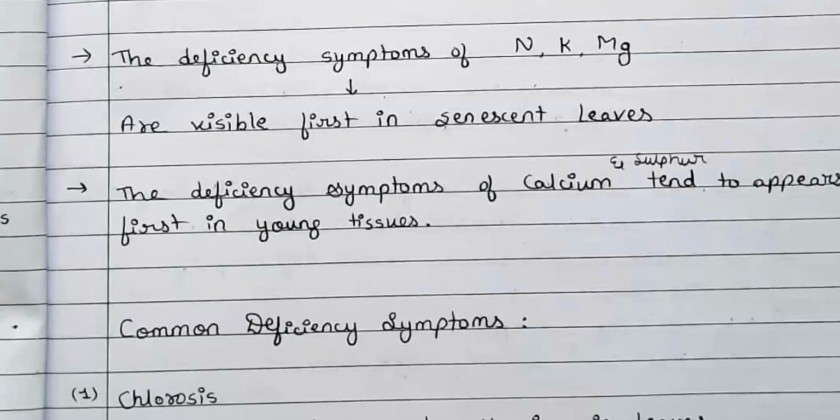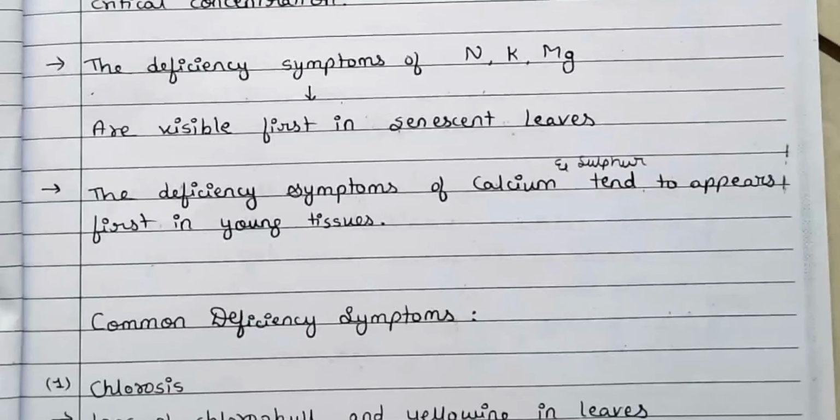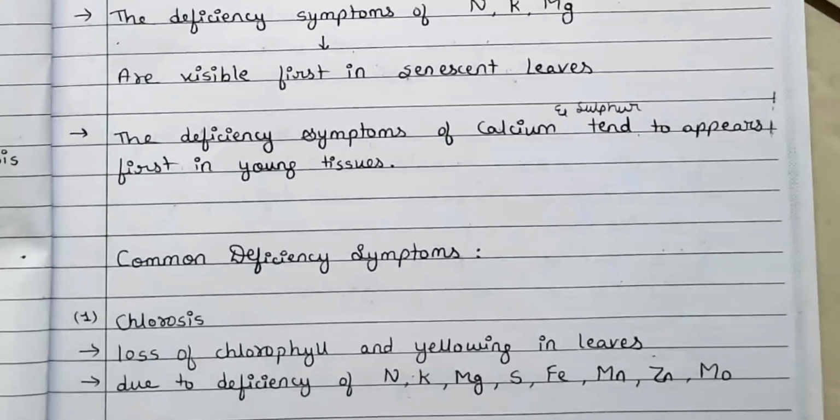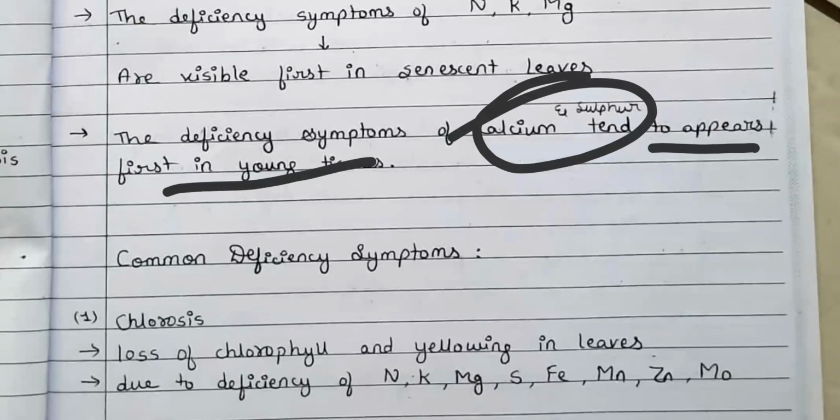Next, after that, deficiency symptoms of calcium and sulfur tend to appear first in young tissue, right? Calcium and sulfur both. Further, which one?